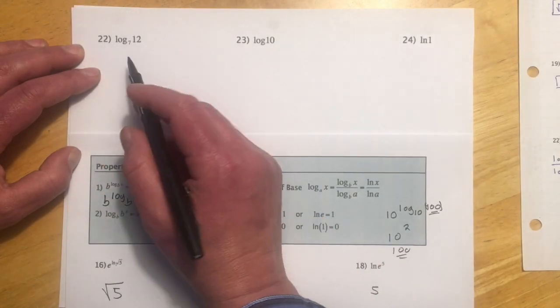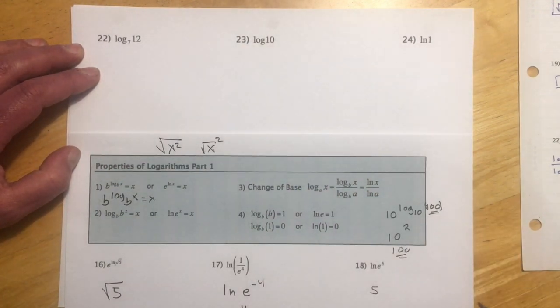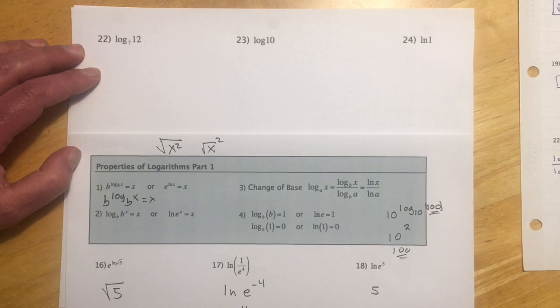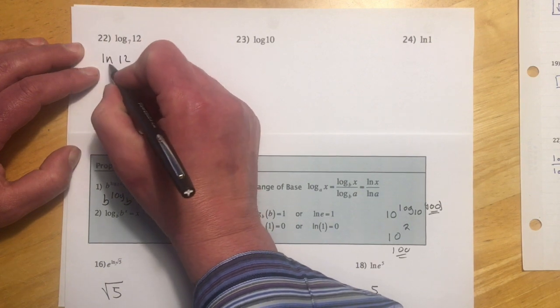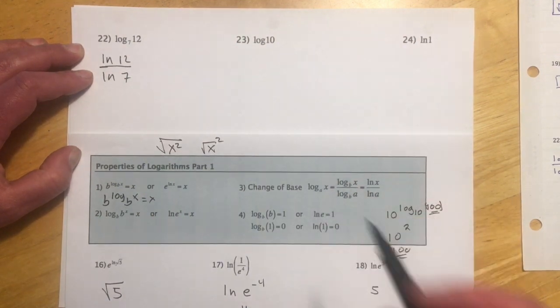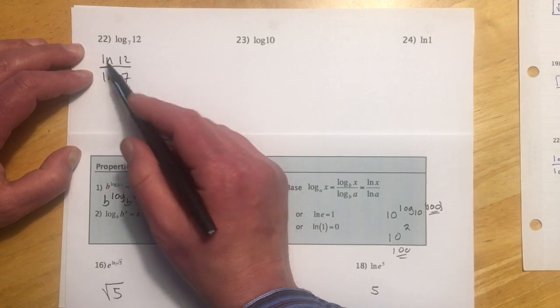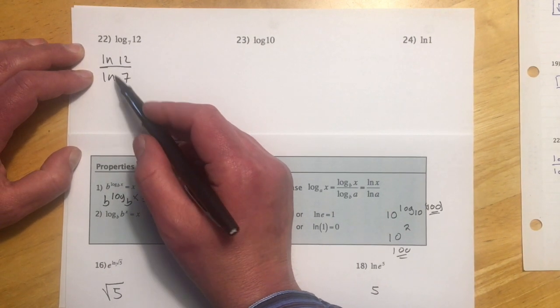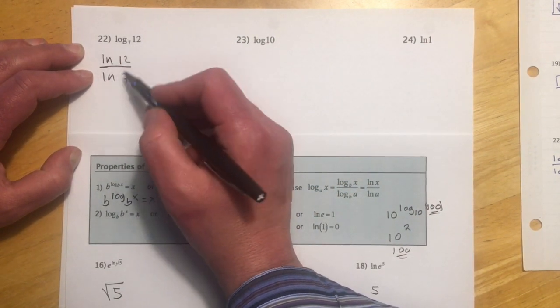Okay, so number 22, log base 7 of 12, that's saying what power do I raise 7 to get 12? There are a couple of things you could do with that. I think there might be a question on the homework that says write as a ratio of natural logs. That would be ln 12 over ln 7, and this is our change of base property. What do we raise 7 to get 12 is not an easy number, so we do this change of base so we can change it into base e or base 10 and then throw it in a calculator. So I think there might be one on the homework that asks you to write it like this.